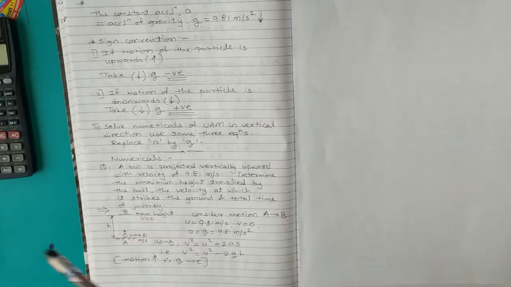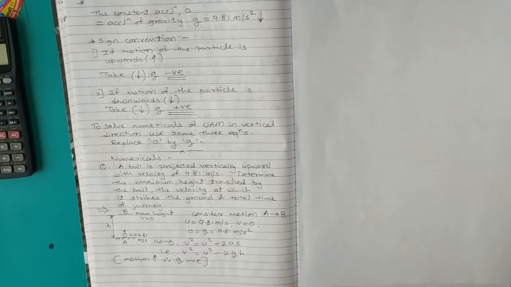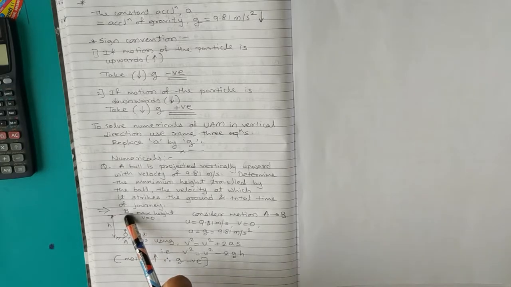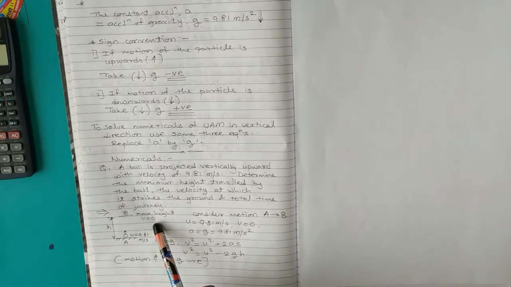Now always remember, whenever we are throwing the object vertically upward, because it is always being pulled by the acceleration of gravity in the downward direction, as the object goes up and up, its velocity goes on decreasing, and at the highest point its velocity becomes zero. So that is the general observation. We have to use it everywhere in vertical acceleration motion. So at point B, which is the maximum height point for the given ball, velocity is going to be zero.